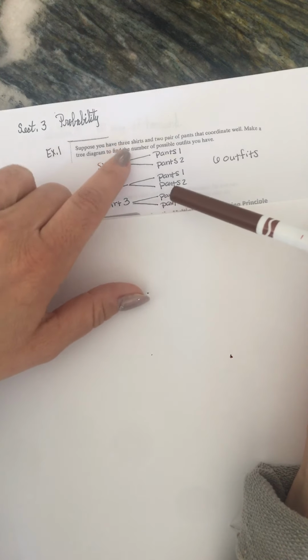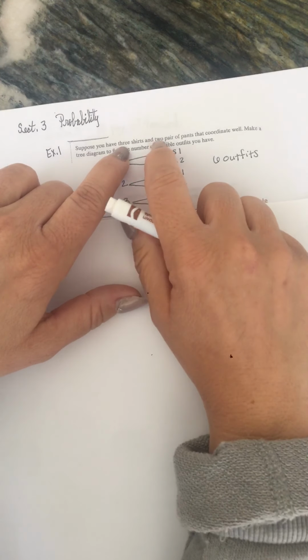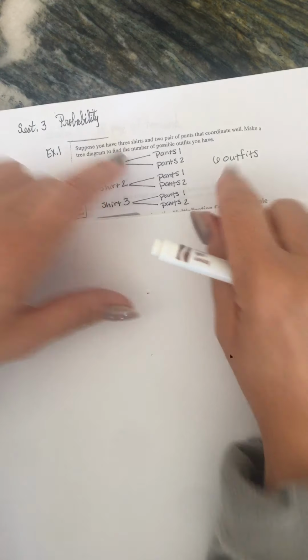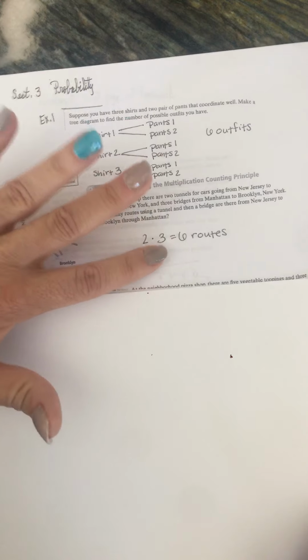Well, let's think about this again. There are 3 shirts and 2 pairs of pants. 3 times 2 is 6 outfits. So that is the visual representation of how this works. Okay?